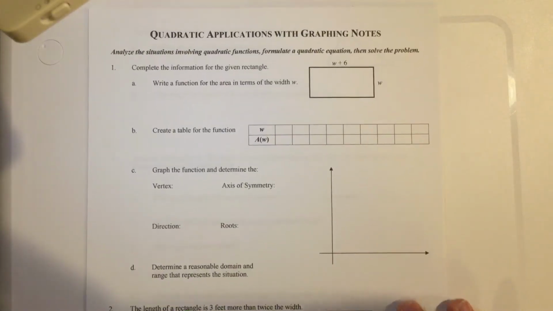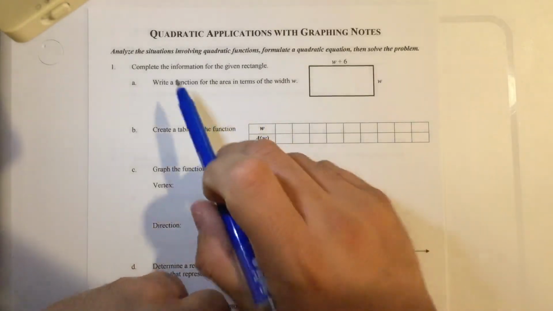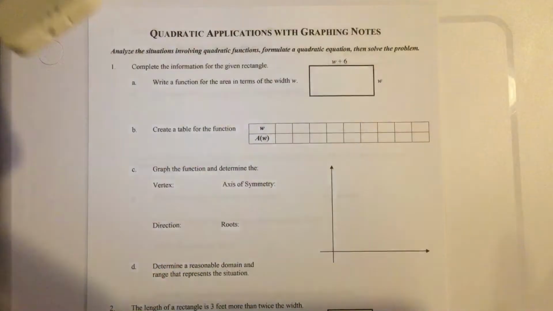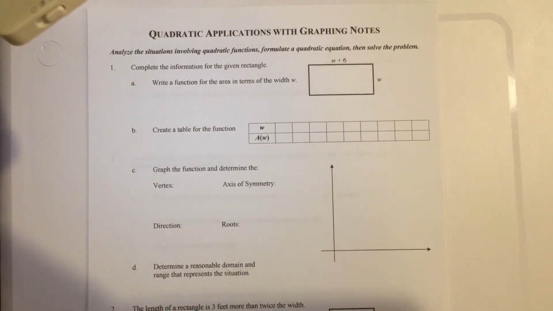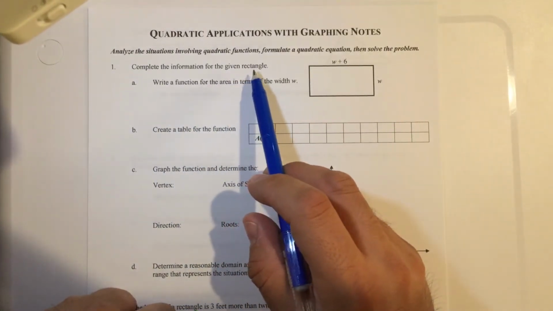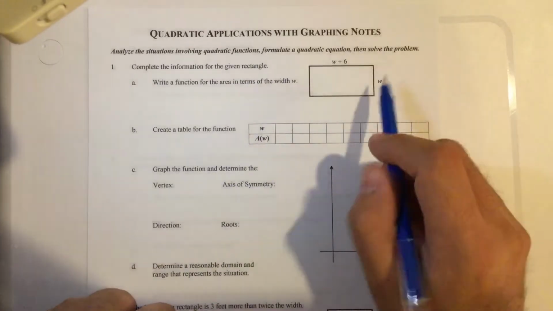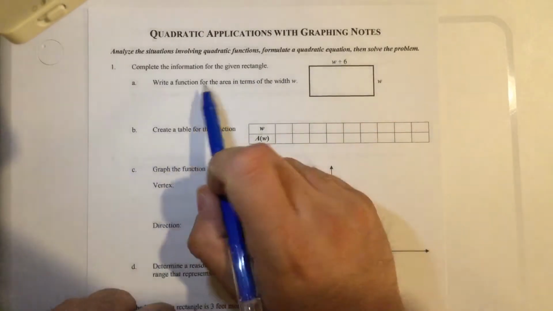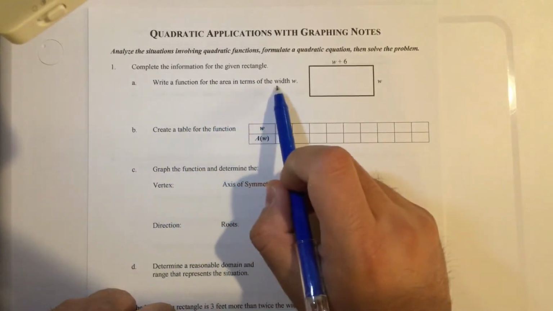All right, so these are the notes for quadratic applications with graphing. It says to analyze the situations involving quadratic functions, formulate a quadratic equation, then solve the problem. So complete the information for the given rectangle. We have the width and the length. It says write a function for the area in terms of the width w.